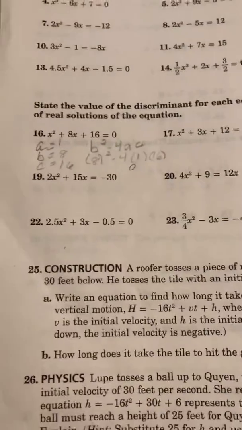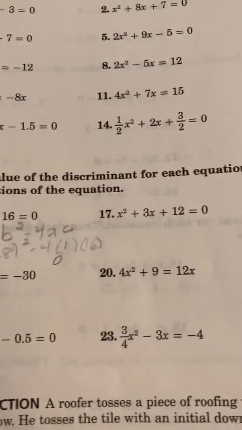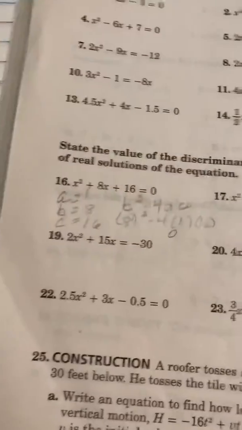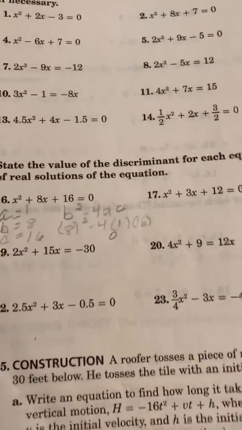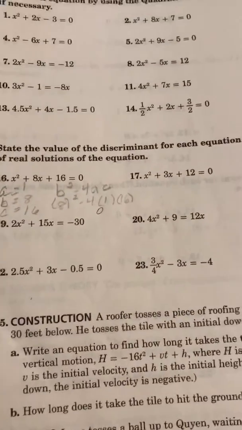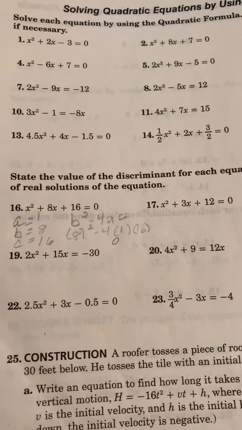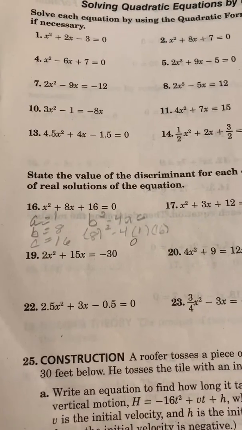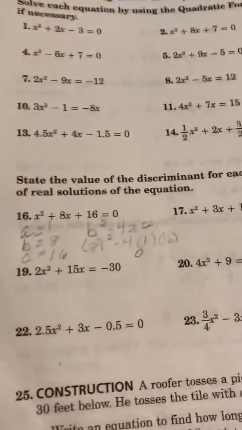Book right now, and I'm looking at number 16. It says state the values of the discriminant for each equation and then determine the nature or the number of real solutions. We're going to go a little bit further than they do. We're going to discuss whether or not it is real and rational or real and irrational, or if it's the single answer, which they reference as the double root.